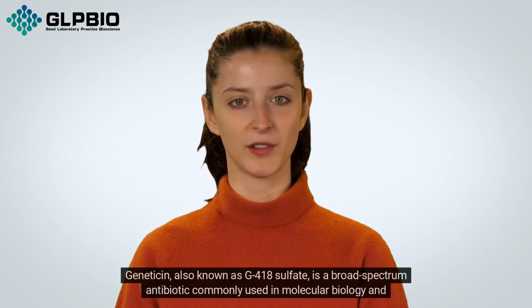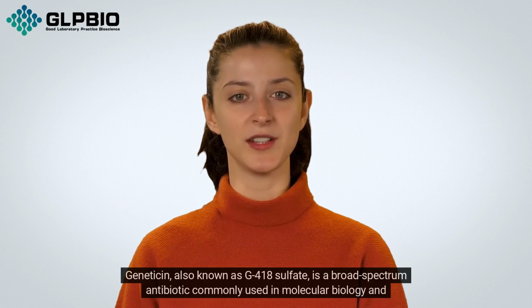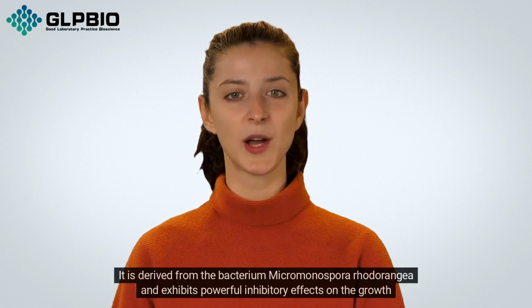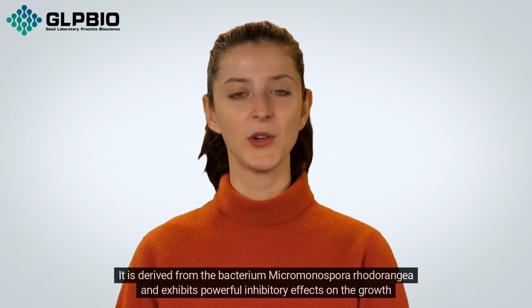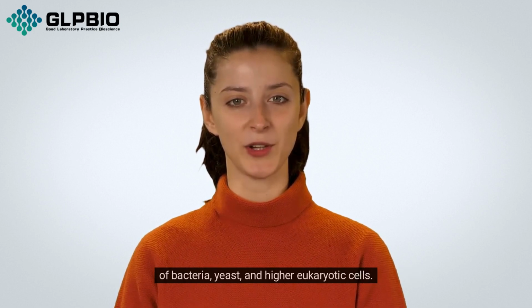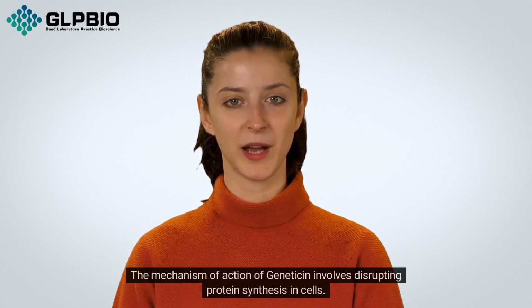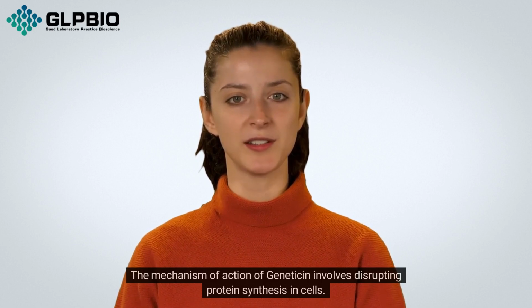Geneticin, also known as G-418 sulfate, is a broad-spectrum antibiotic commonly used in molecular biology and biotechnology research. It is derived from the bacterium Micromonospora rhodorangea, and exhibits powerful inhibitory effects on the growth of bacteria, yeast, and higher eukaryotic cells. The mechanism of action of geneticin involves disrupting protein synthesis in cells.